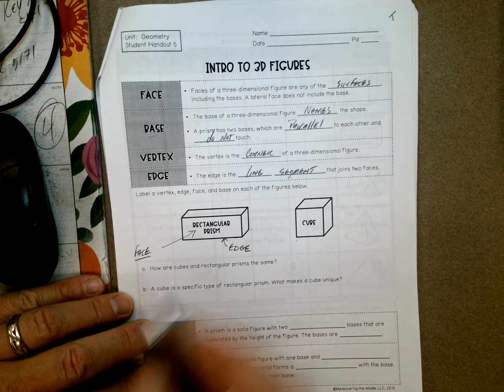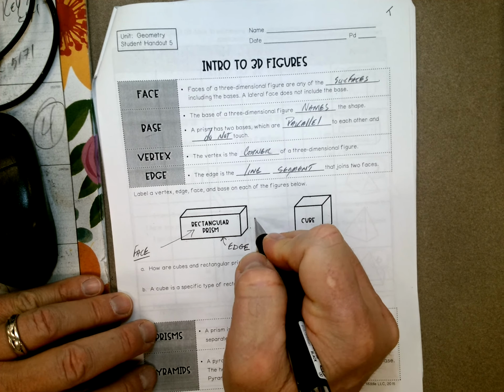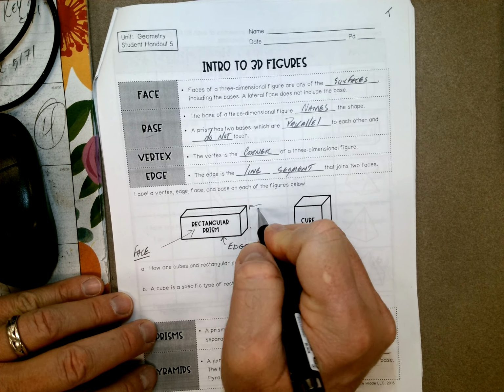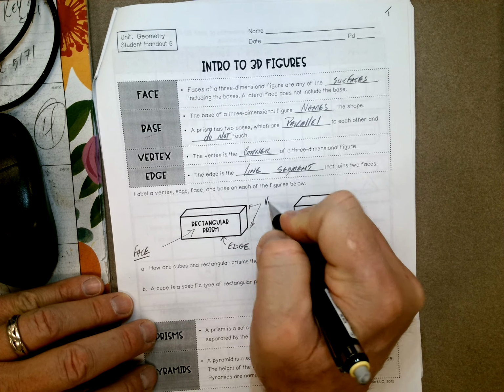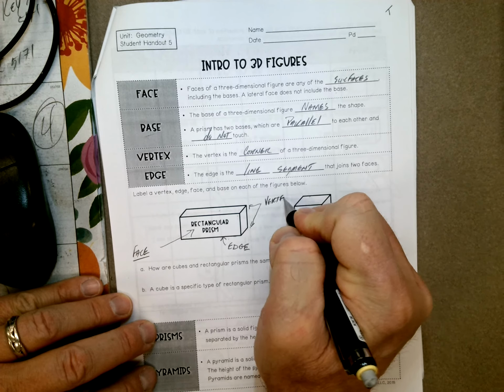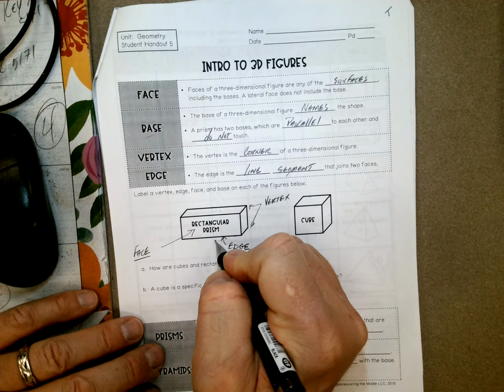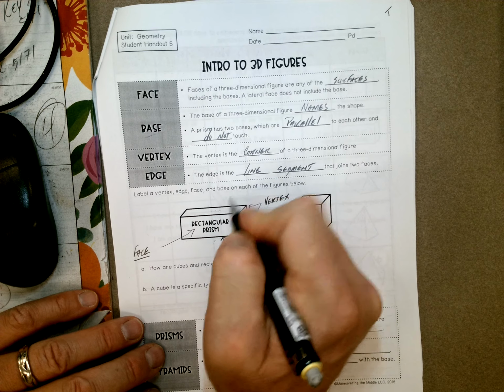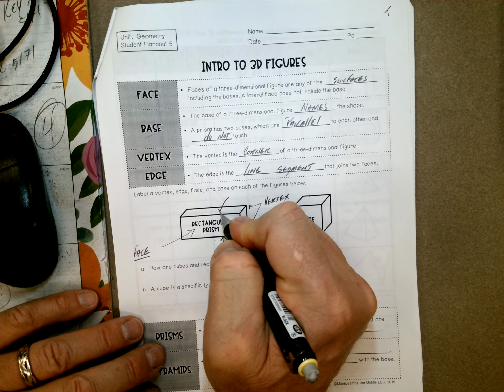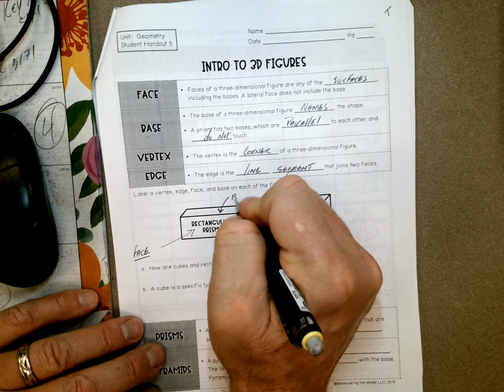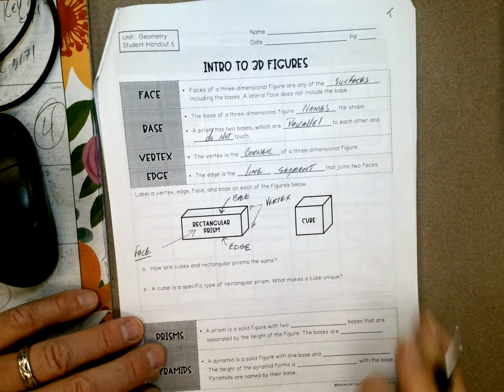Okay, now these points right here are called the vertex. And again, the plural is vertices, but we're just going to call that vertex. And then finally, what it's sitting on is the bases. This is a base and this is a base. So to show you that, I'm just going to draw it right to here. It's called a base.